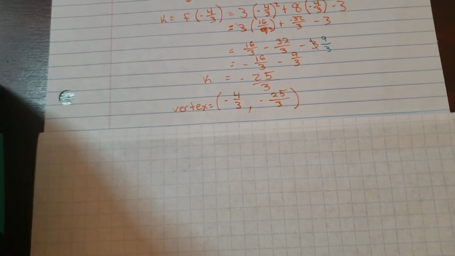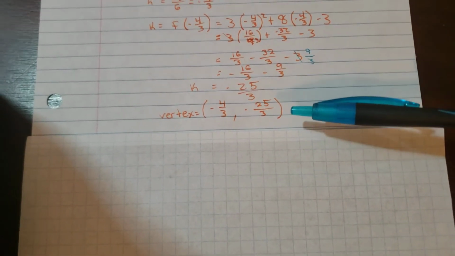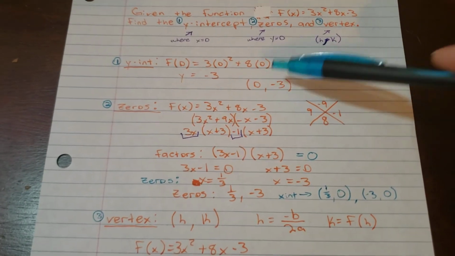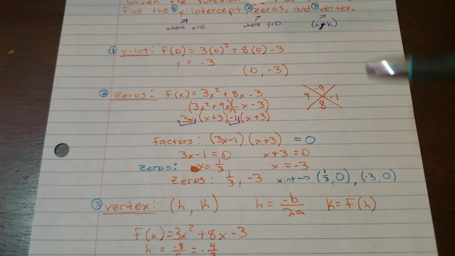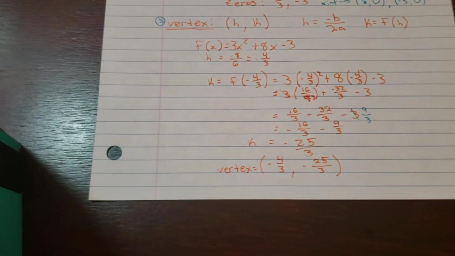So now, with these 3 steps, we have 1, 2, 3, 4 points on our graph. And that is going to be enough. Let me pull out my whiteboard.